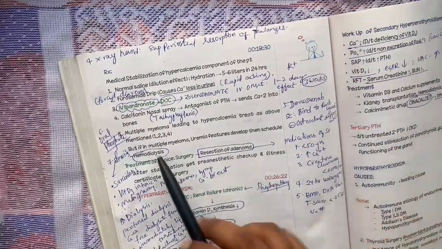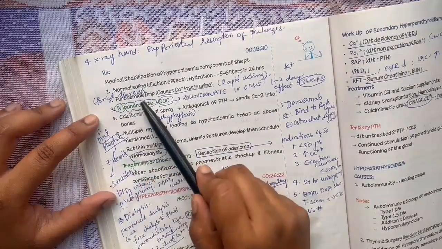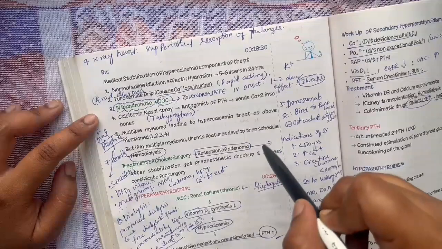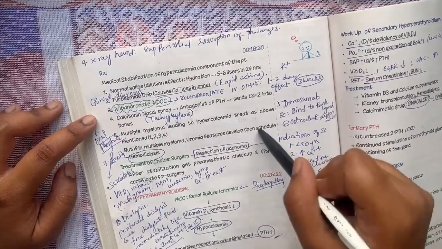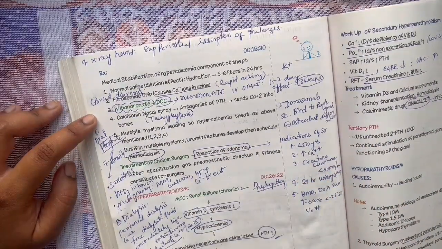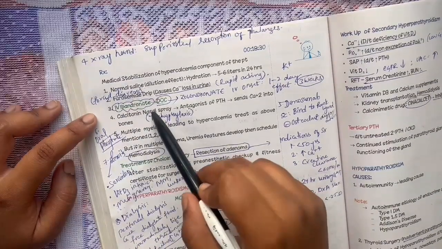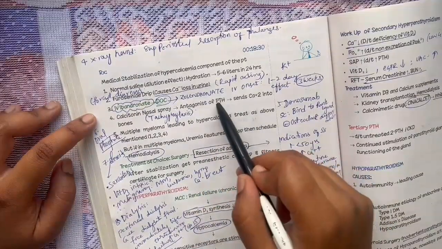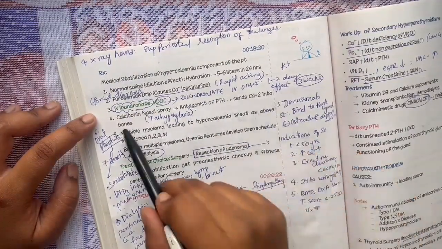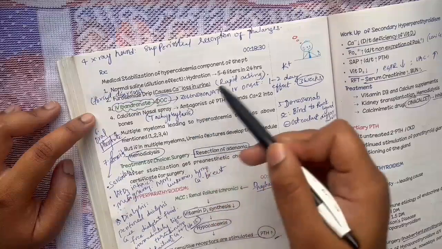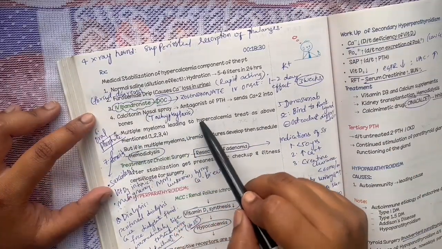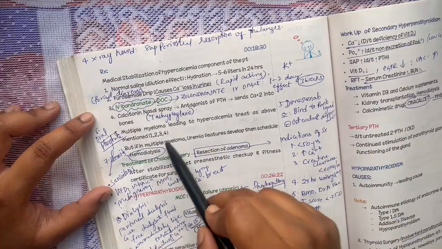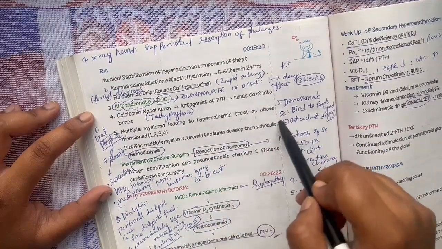Revise that thing also. So here, as there is hypercalcemia, we use furosemide, which causes calcium loss in urine. We have even seen in that video that in the case of hypercalcemia, sometimes we use furosemide as a drug of choice also. And we give IV ibandronate, which is the drug of choice. Calcitonin nasal spray, which is the antagonist of the PTH, which sends calcium into the bones. There is a high chance of tachyphylaxis for this. And multiple myeloma leading to hypercalcemia, we do the same thing. But if in multiple myeloma, uremia features develop, then schedule hemodialysis.